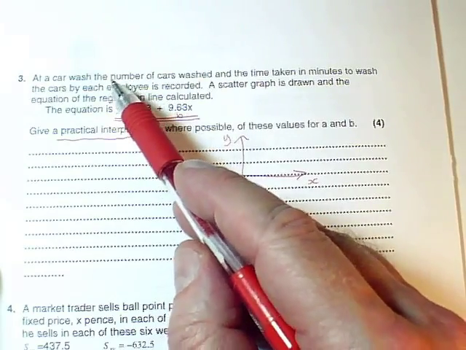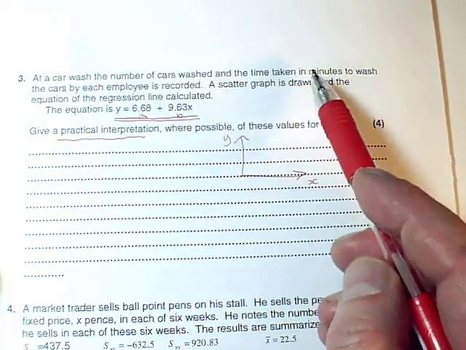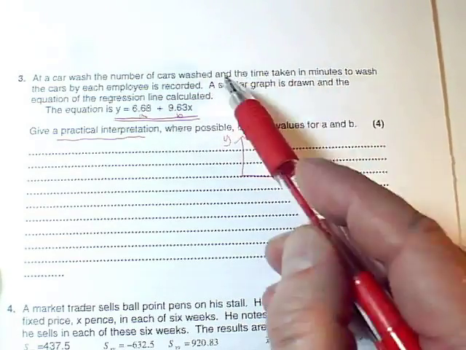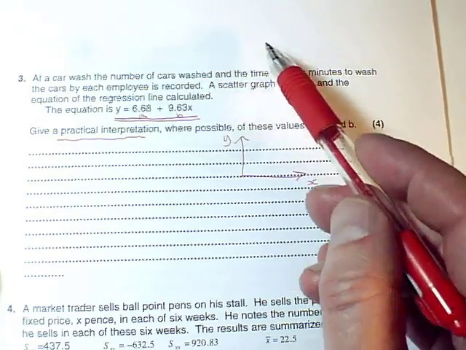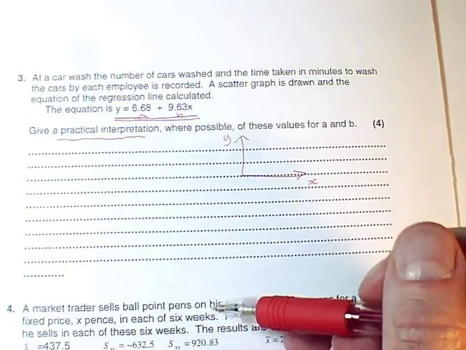So would you expect the number of cars washed to be the thing that is causing differences in the total amount of time taken, or do you think it's the time taken to wash the cars that is controlling different numbers of cars arriving to be washed? And I think that kind of answers the question.